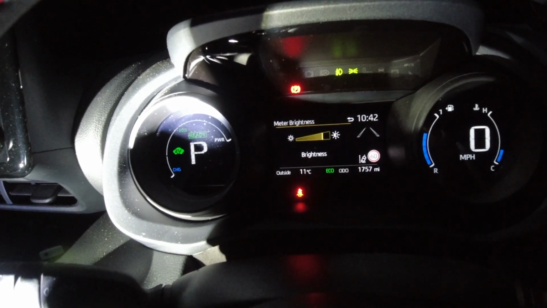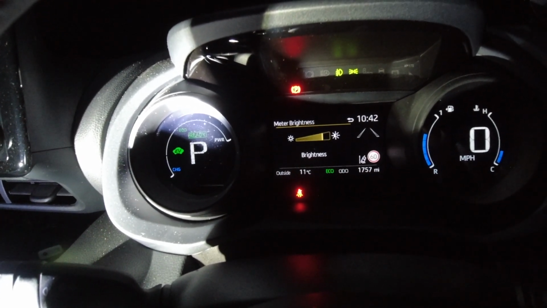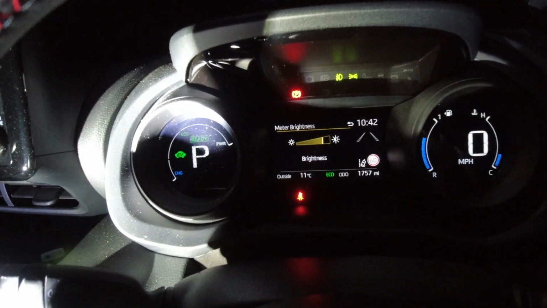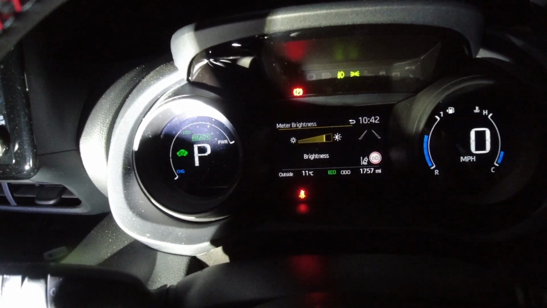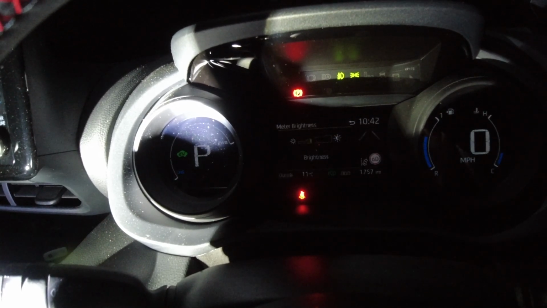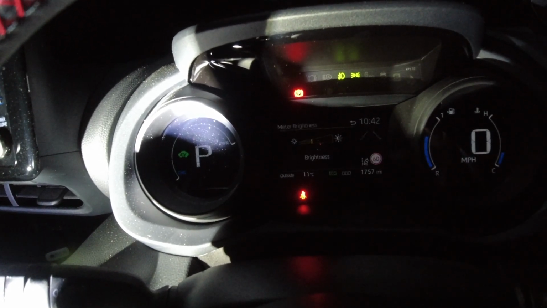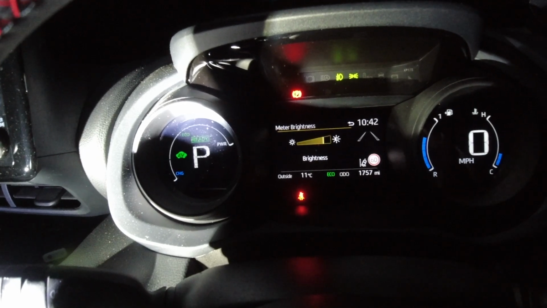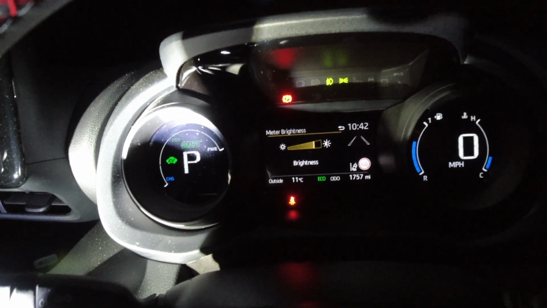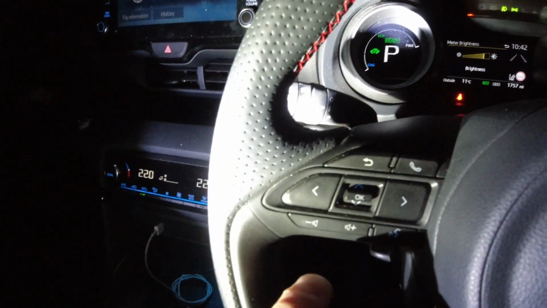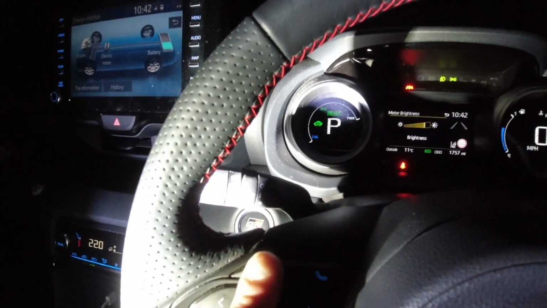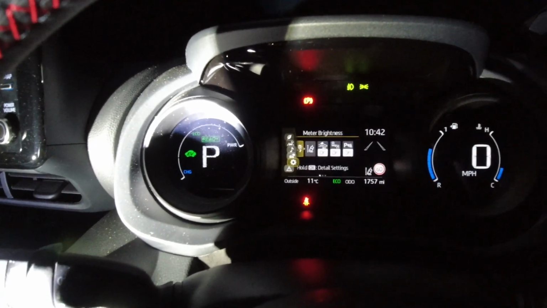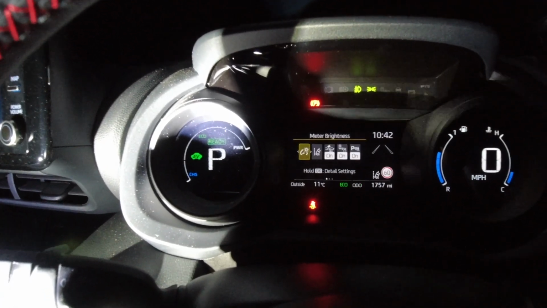Puts you into another screen where you can change the backlighting. There we go, that's as bright as it'll go. And you just find the setting you like. When you're finished in that one, as you're prompted on the screen with the back arrow, push the back arrow, you'll come out of that setting.